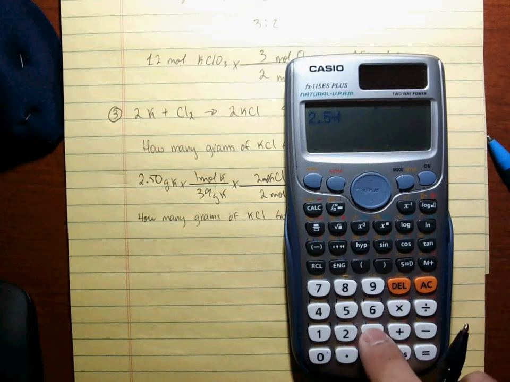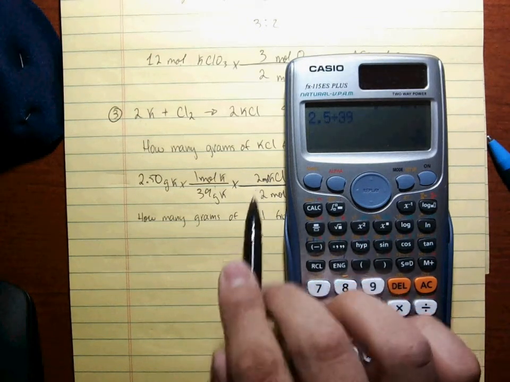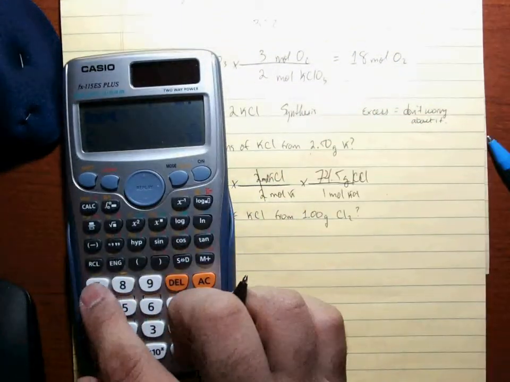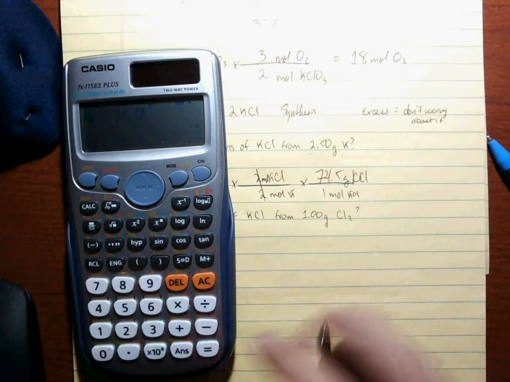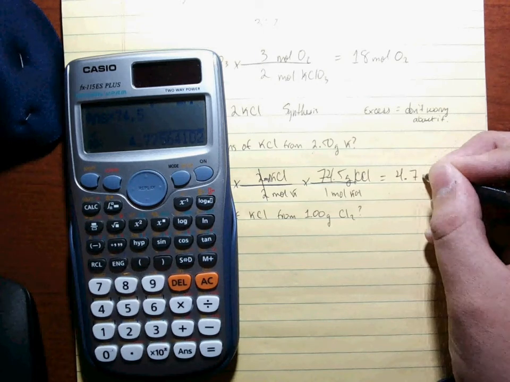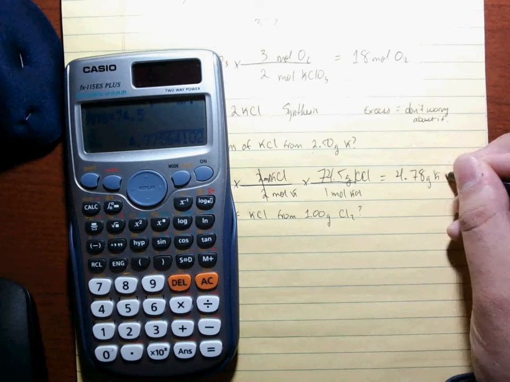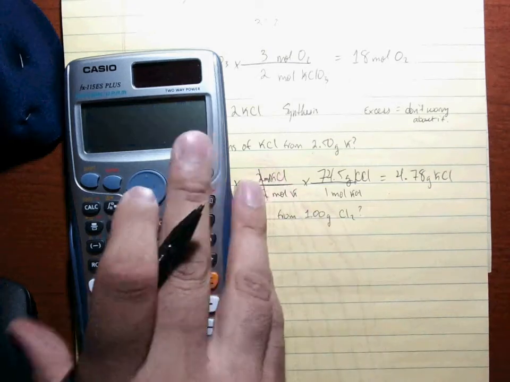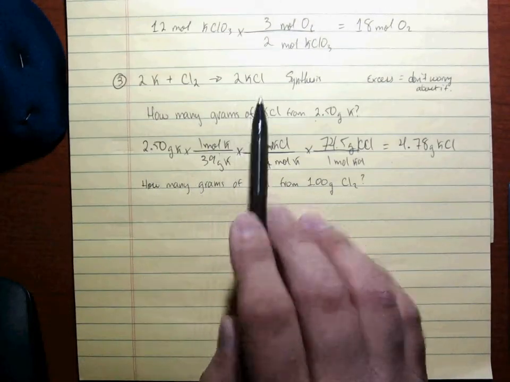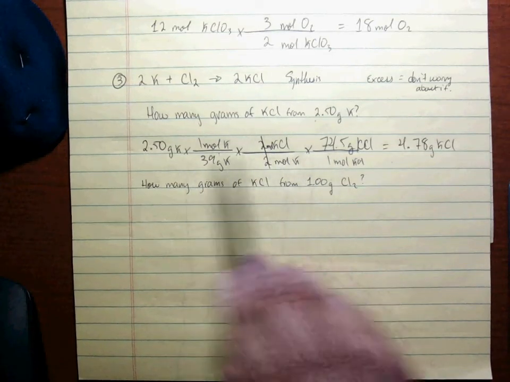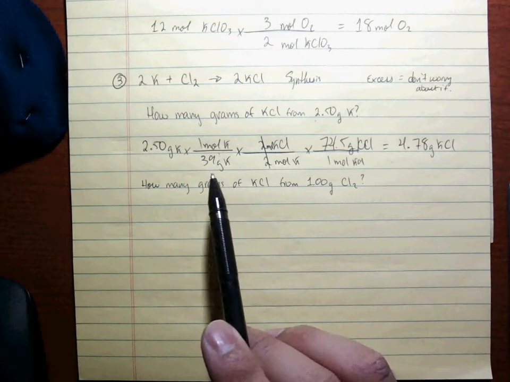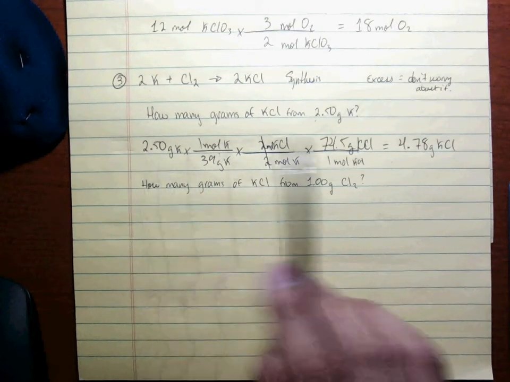Alright, so then I'm just going to run this through. 2.5 divided by 39 times 2 divided by 2, that's just going to be 1, so I'm just going to leave that, times 74.5. And that gives me 4.78 grams of potassium chloride. And it makes sense, potassium chloride is much heavier than potassium, so the same amount should be about twice as much, and that's a little bit less than twice as much as that.